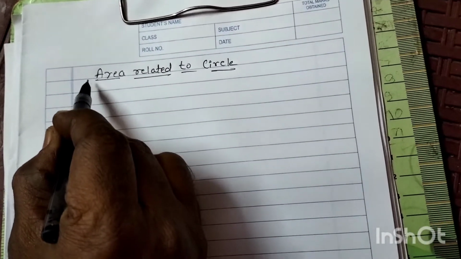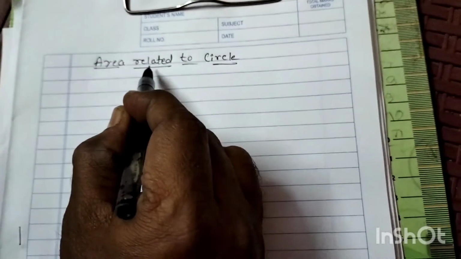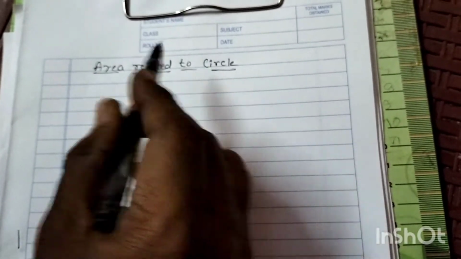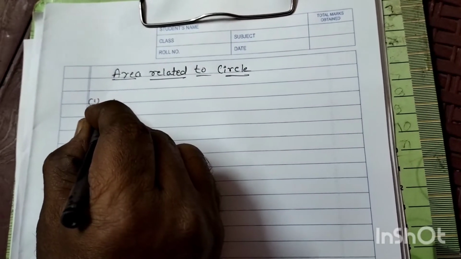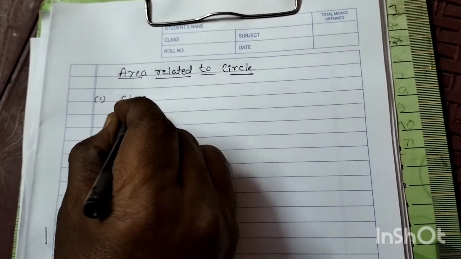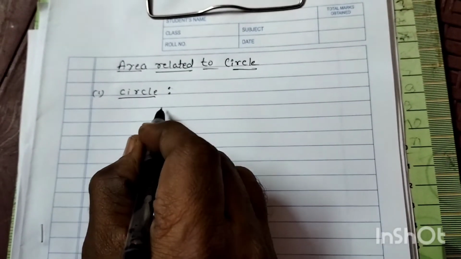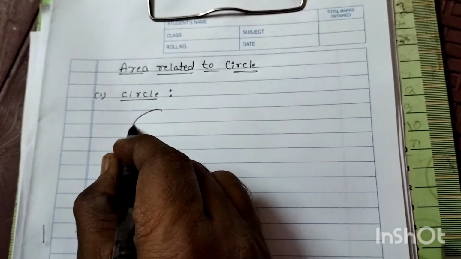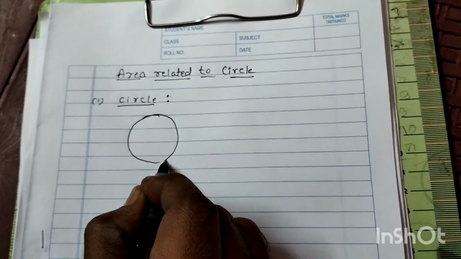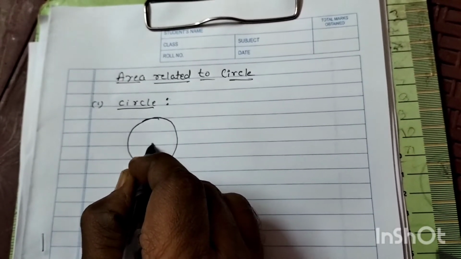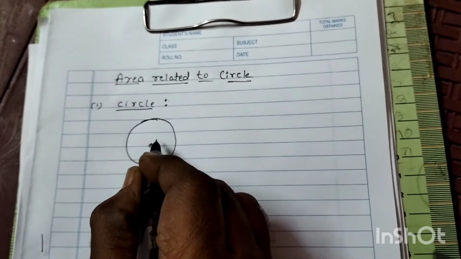So, in the first video, I explained some basic concepts in the chapter related to circles. First, I explained the definition of a circle. One more time, revise: a circle is the collection of all points on the plane which are at equal distance from a fixed point.